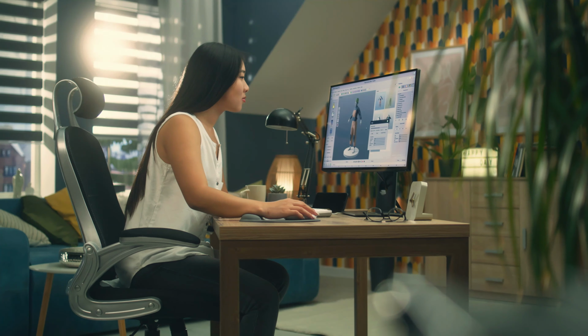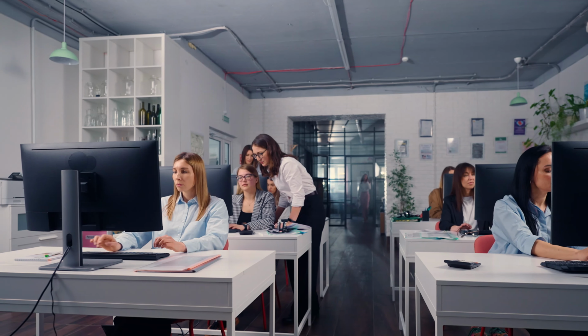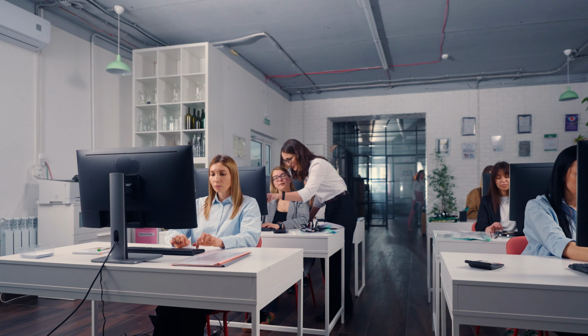But don't just take my word for it. Let's see what other people are saying about DomoAI. I've been scouring the internet for reviews, and I found some really interesting feedback on futurepedia.io, a website that tracks the latest AI tools.